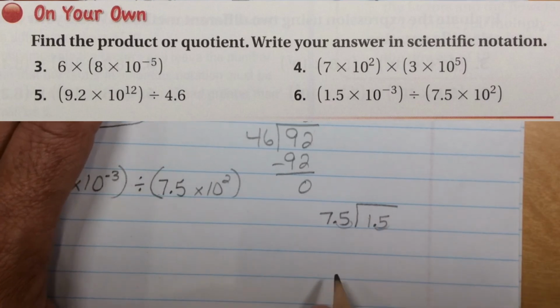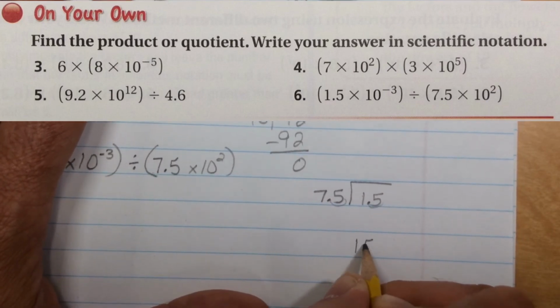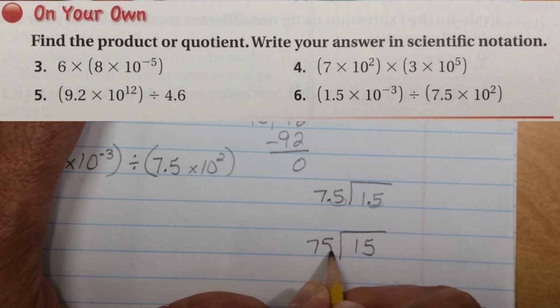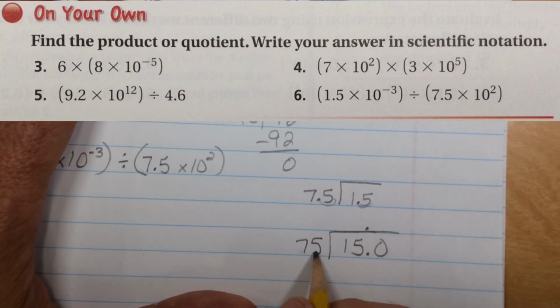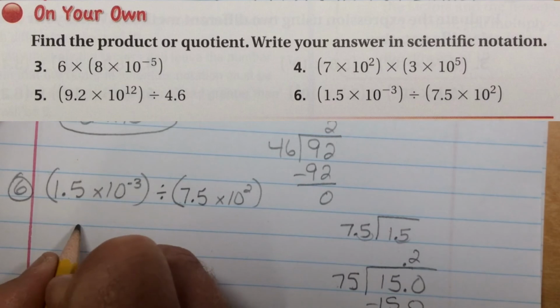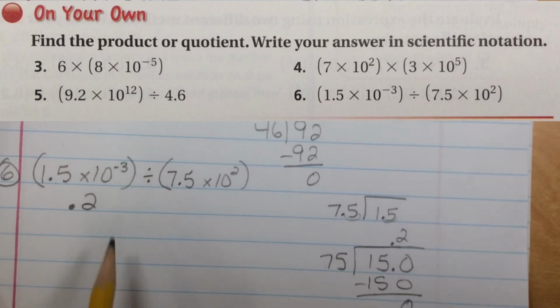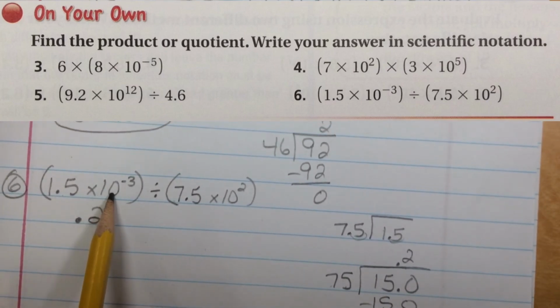Moving the decimal one spot, we have 15 divided by 75. Annex a 0, and 75 goes into 150 2 times, which is 150. So 0.2, and now we're dividing these.